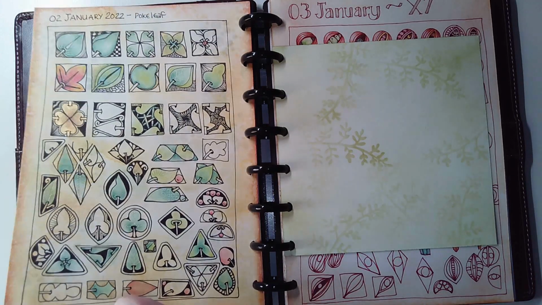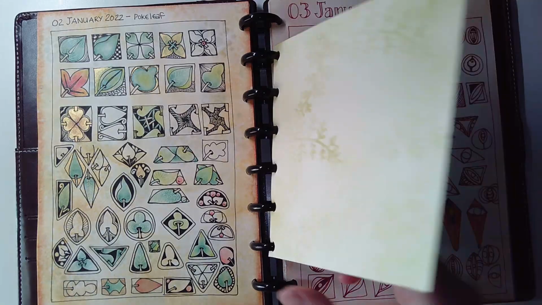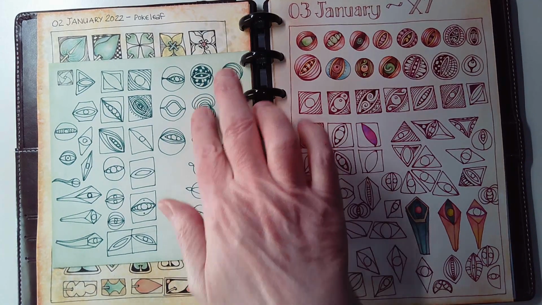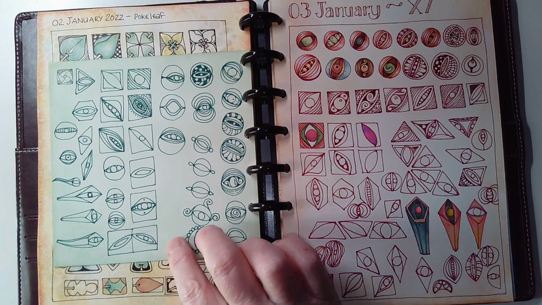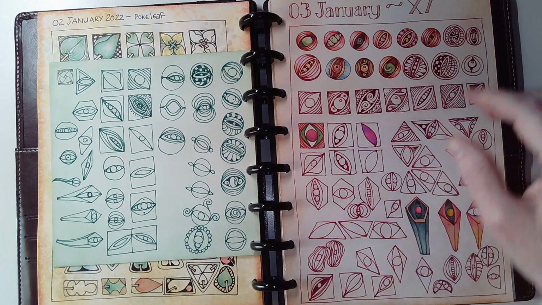Used a lot of gold early on when I was adding colour. And this was the sheet I drew with you, because I think I did a lot of these off camera. So I drew things there.